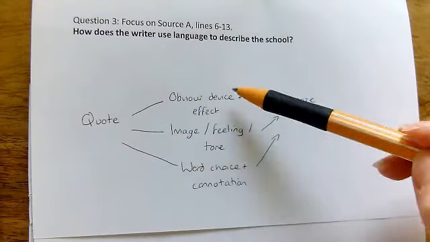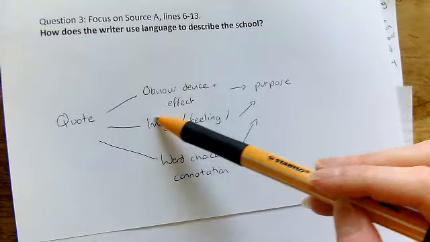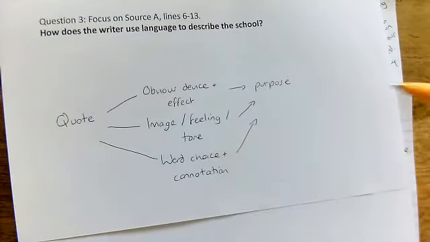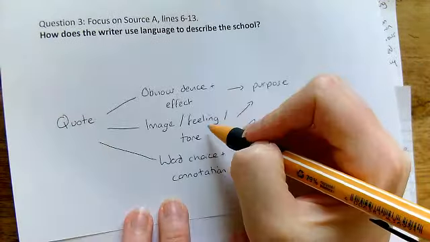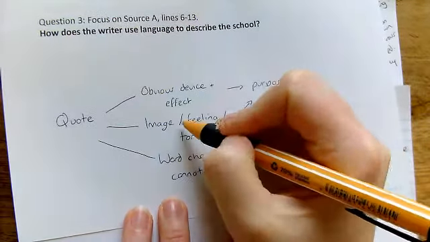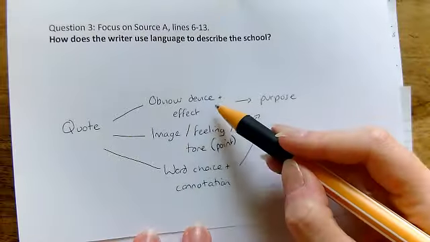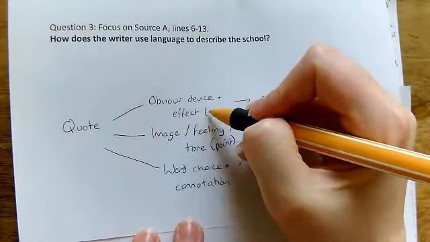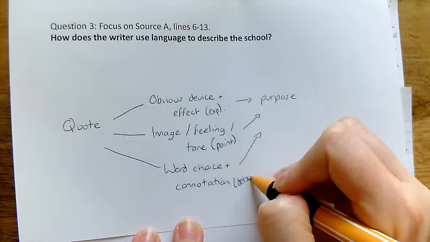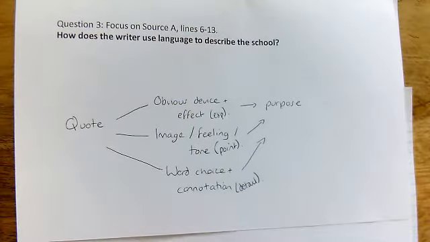So this bit is your first port of call, and then this is your explanation, and this is your word choice. So this would usually be your main point in the image, and then this would be your explanation, and then your further detail. It's just to explain it a little bit better for you.